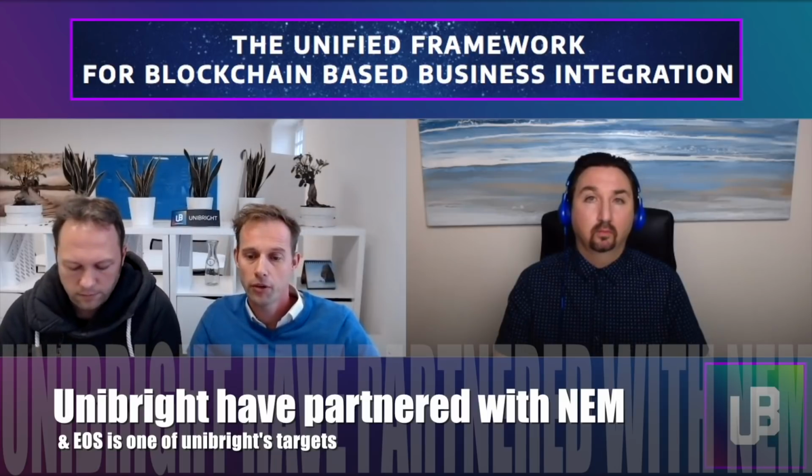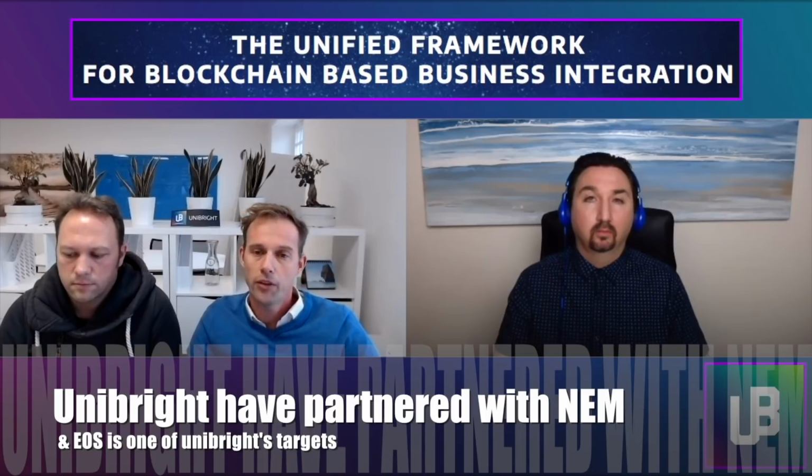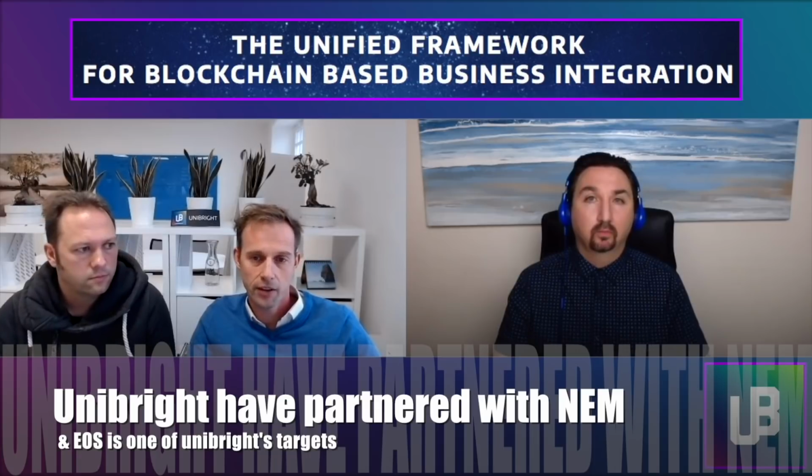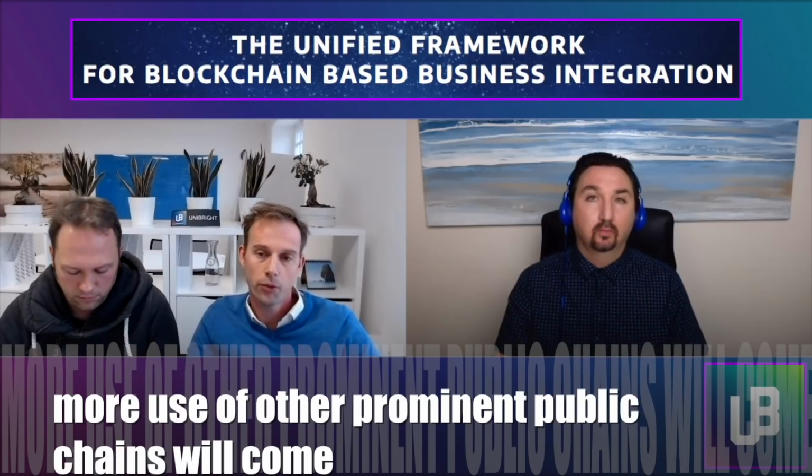And it's something we are looking into. So Nem will be one of our next targets, as well as EOS. Right. But these are just the 4 we selected because we found them most suitable at the moment, or a few months ago. But still, we look at the markets and see which protocols appear, and we will adopt as we go.